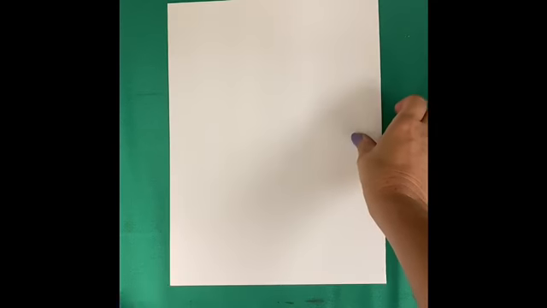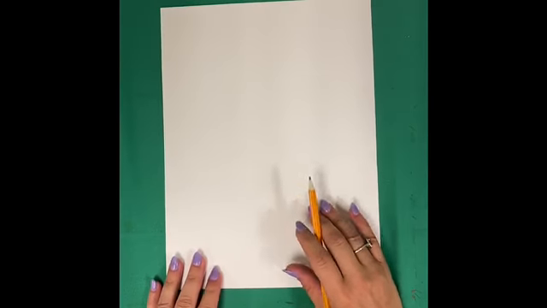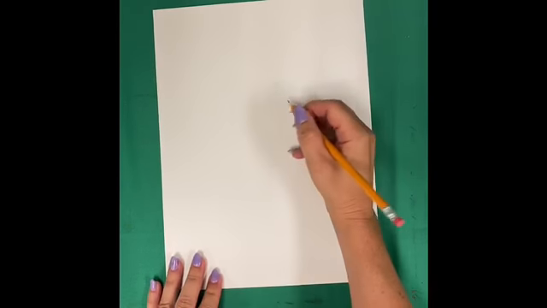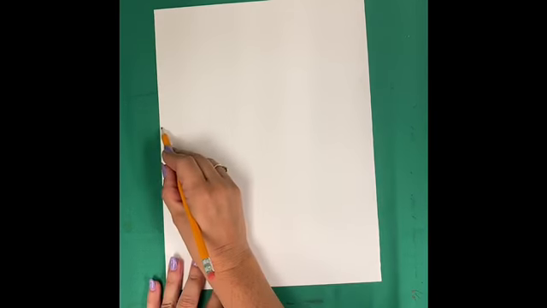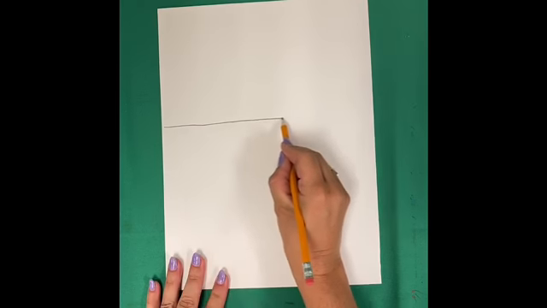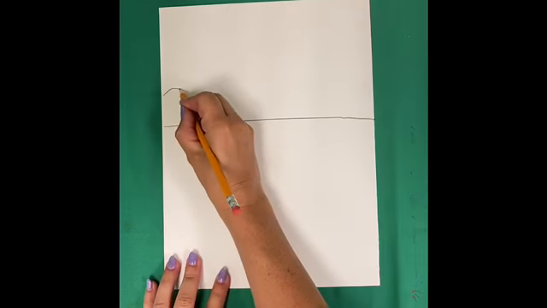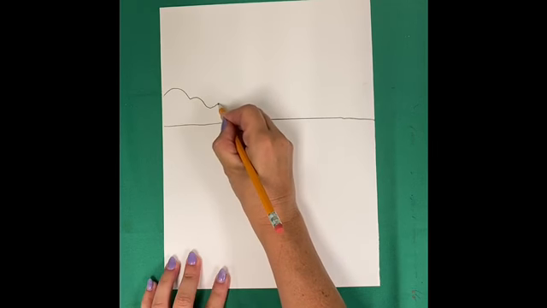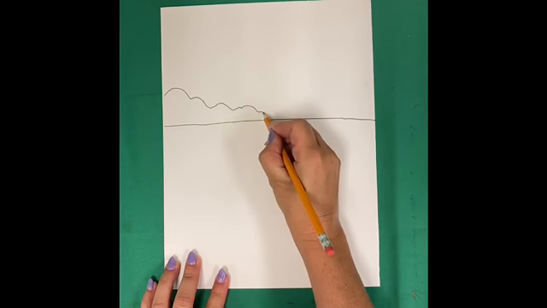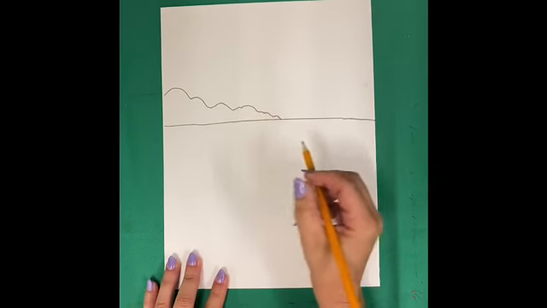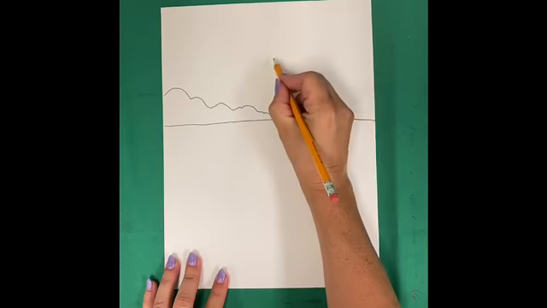To begin, I'm going to decide which way I want my paper, portrait or landscape. I'm going to go portrait. Using my pencil, I'm going to sketch out what I want for my landscape. To begin, I'm going to draw my horizon line. A landscape has three things: the foreground, the middle ground, and the background. I'm going to create some mountains using wavy lines. These will serve to be in the middle ground.